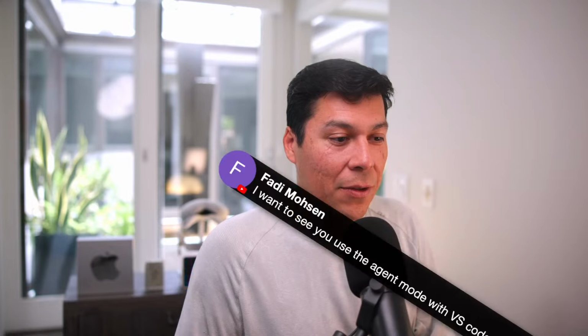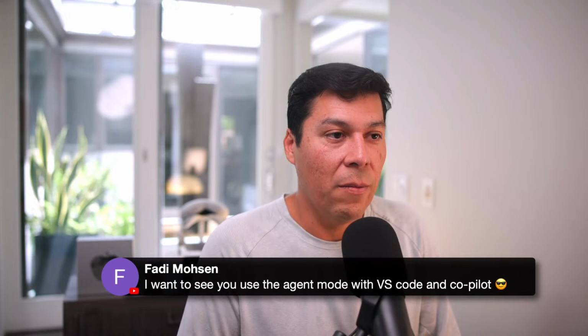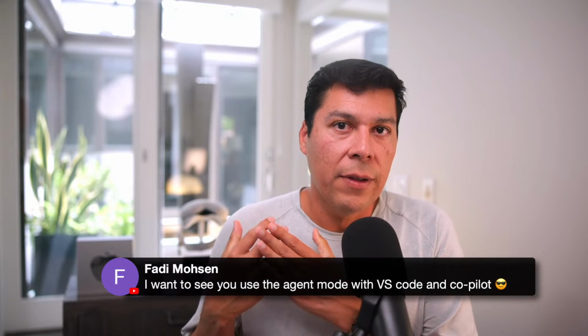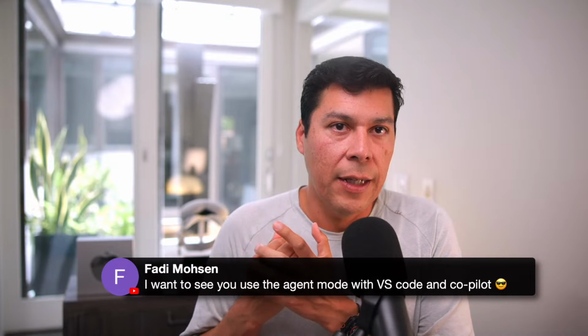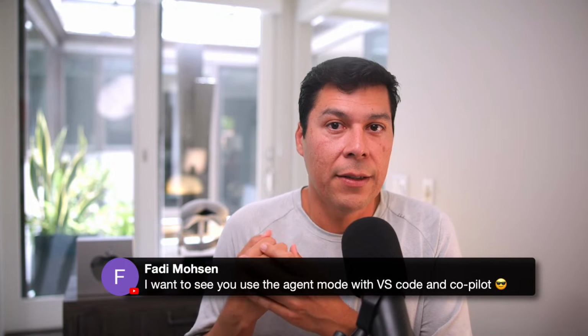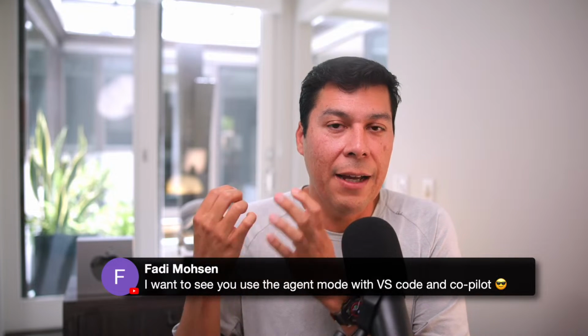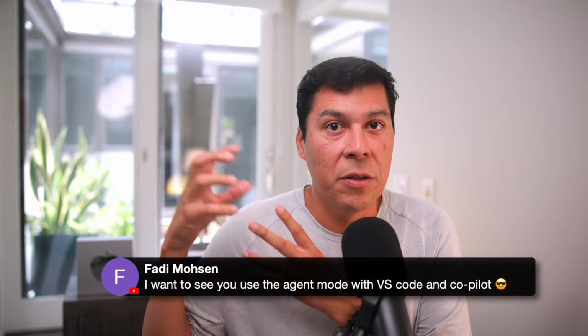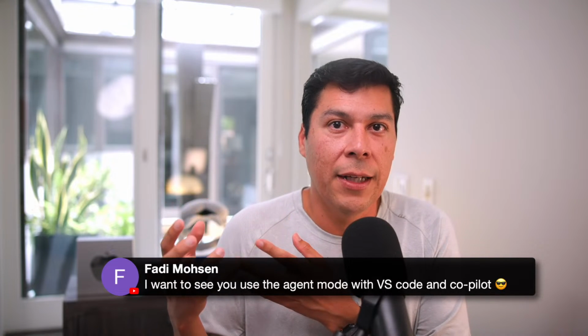I want to see you use agent mode with VS Code and Copilot. It'll probably be a little while. My workflow right now is so heavily on Cursor and Claude Code. I'm able to move super fast. And if I find out that the VS Code Copilot thing is so good and so much better than that, then I will do that.